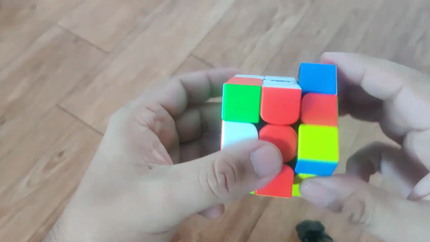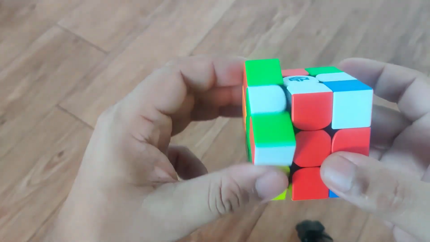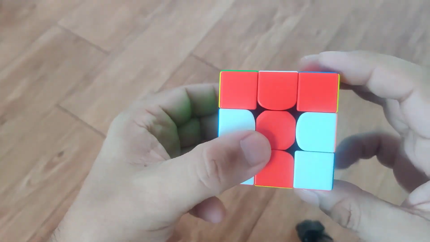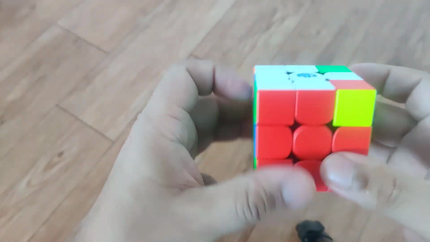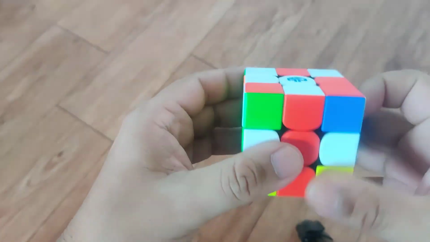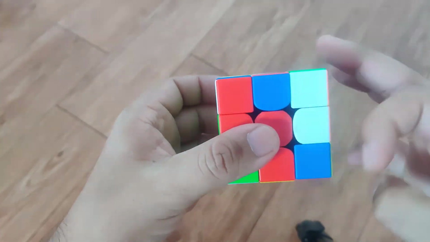You can show this trick to your friends, if it gets solved, of course. I do not know how many times I did it, but you can just do it and see for yourself. Do you think I'll solve it?